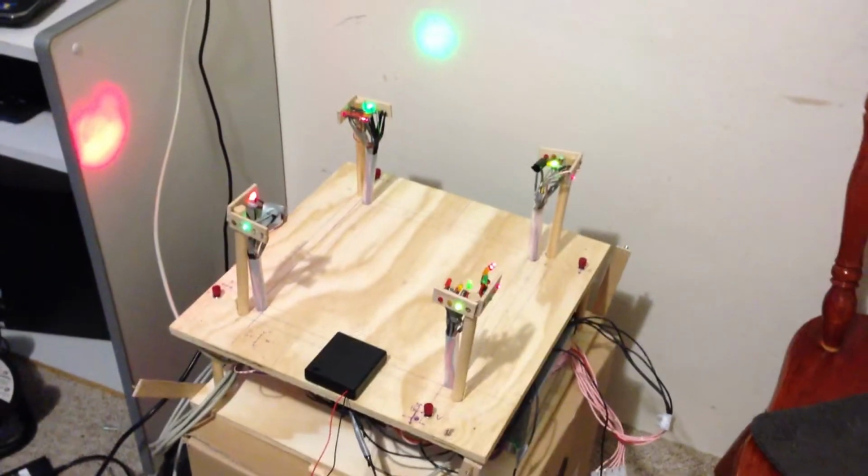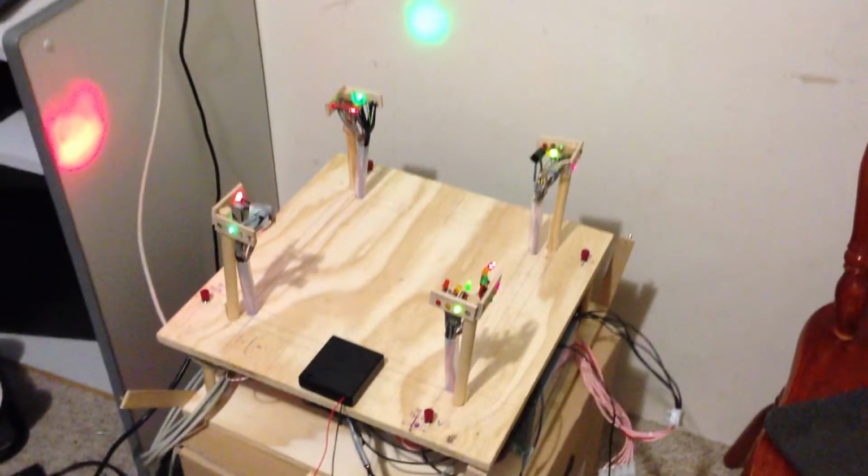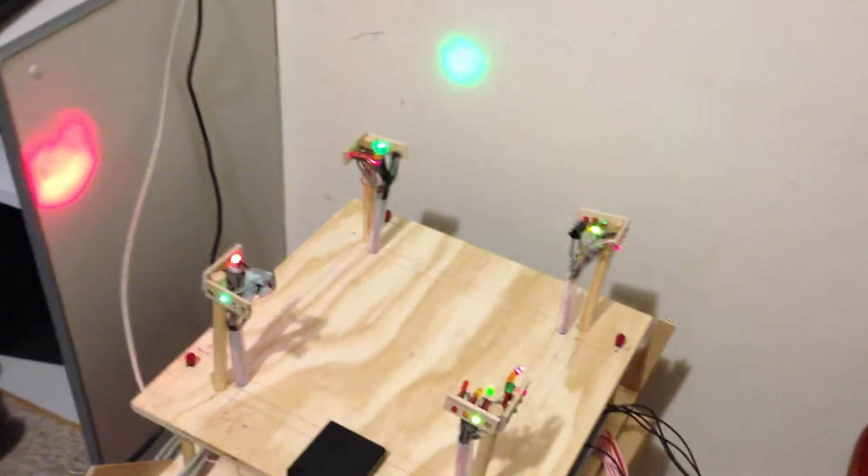Wow, Narayan. I see you building this traffic light control system. So can you take us through the procedures and techniques that you applied to build this traffic light system, please, man?